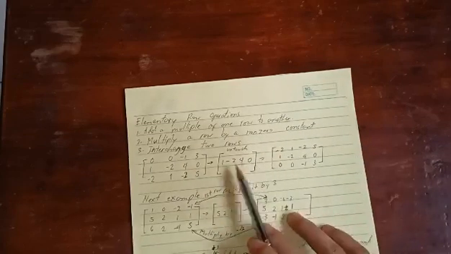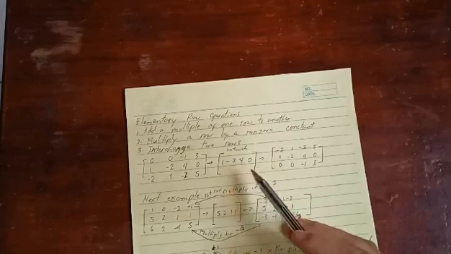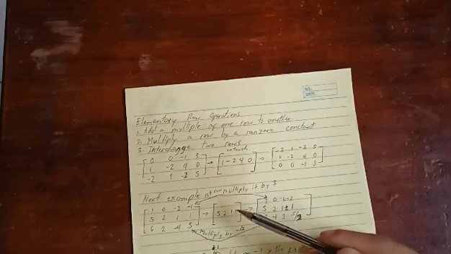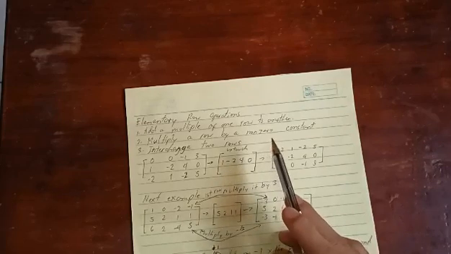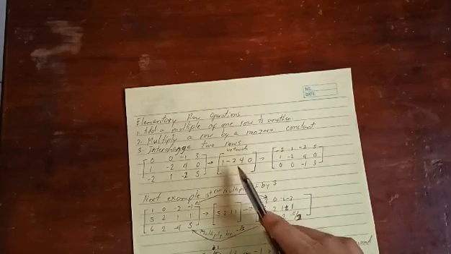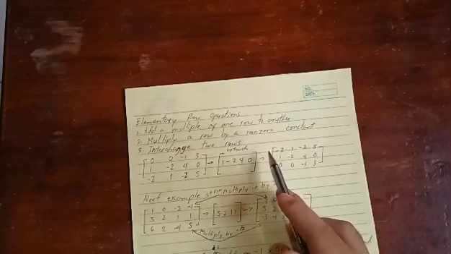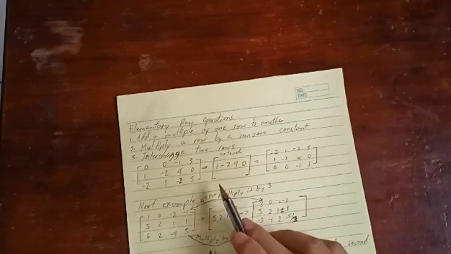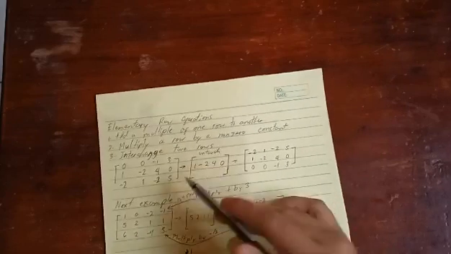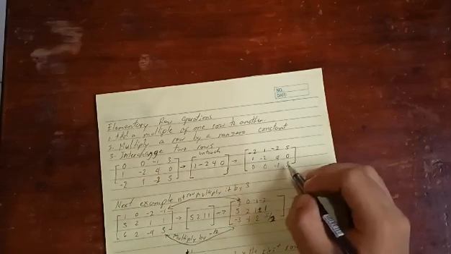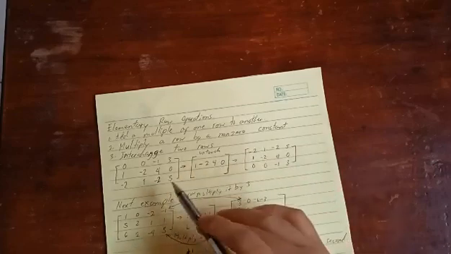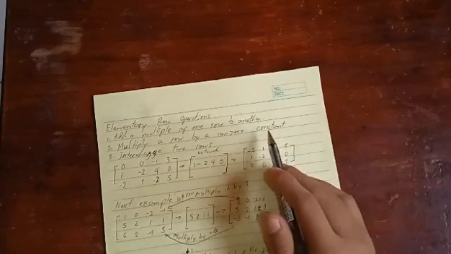Notice that the second row is untouched, so I wouldn't even touch that, but I'm going to write it here in the middle. So I'm going to replace the first row with the third row, and the third row will be the first row.